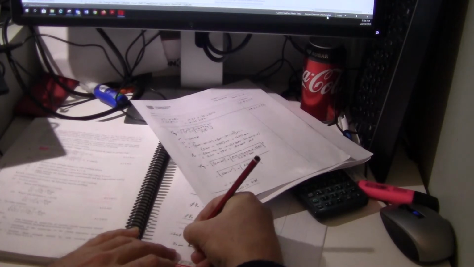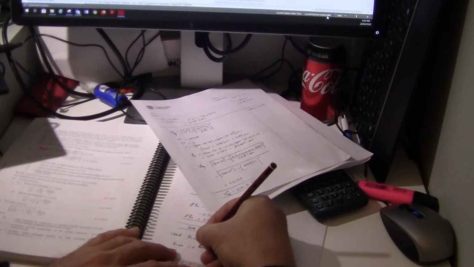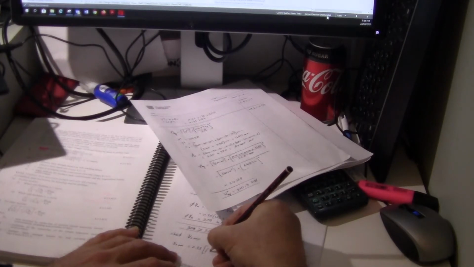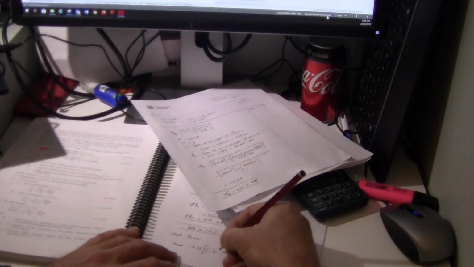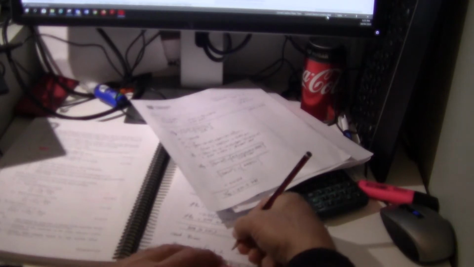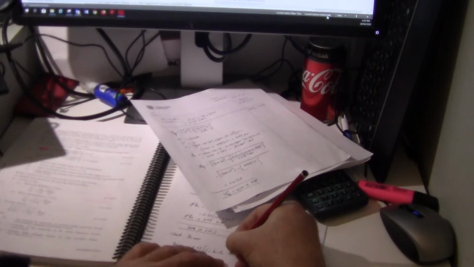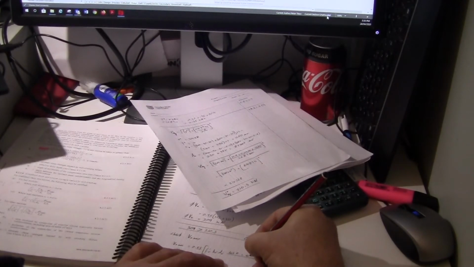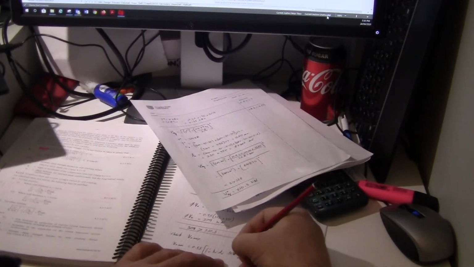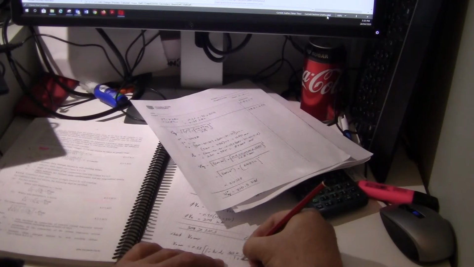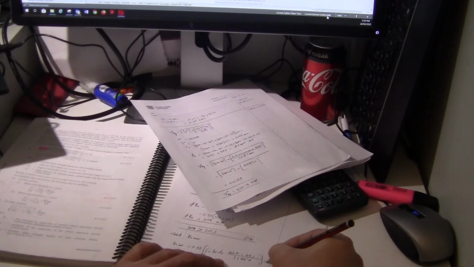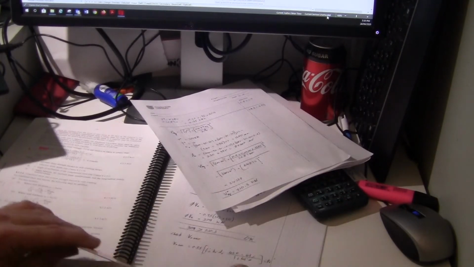VU max equals 0.55 times f'c bv dV, times cot theta again, plus cot alpha, over 1 plus cot squared theta, plus PV. PV is our pre-stress, that equals 0, so we're going to ignore that.